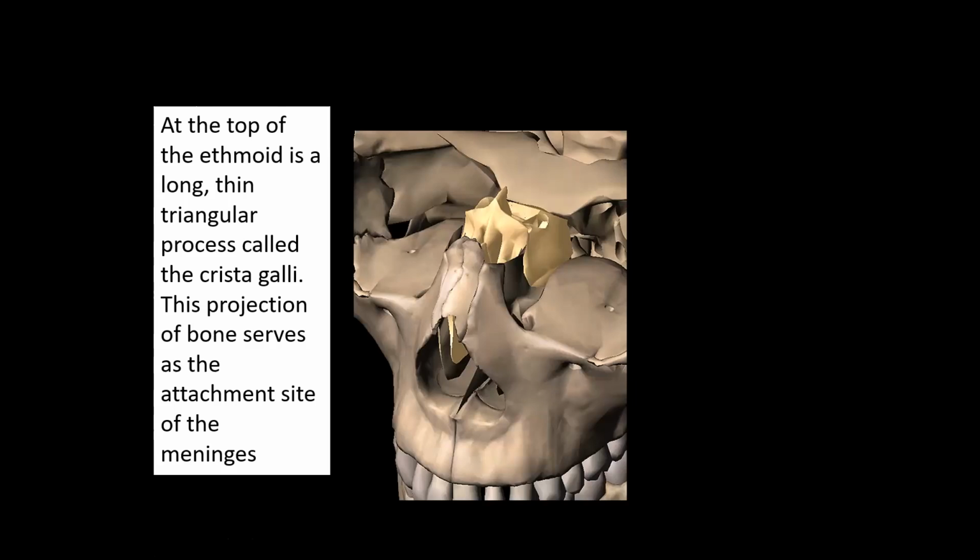Now, above the cribriform plate is a projection called the crista galli. Crista galli is also part of the ethmoid bone. This is the point of attachment for what are called the meninges. Our brain is so squishy.